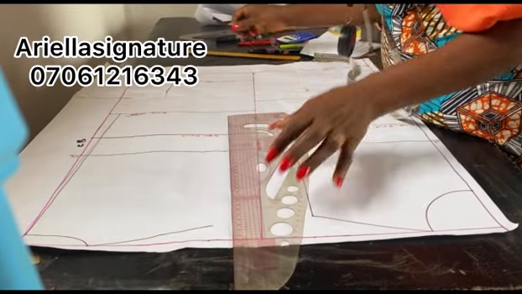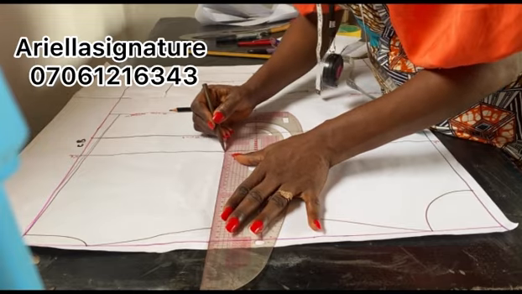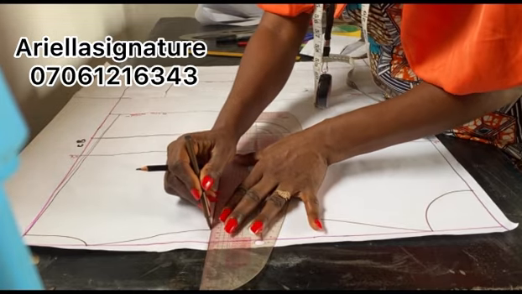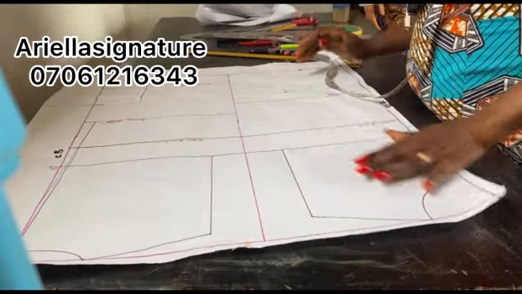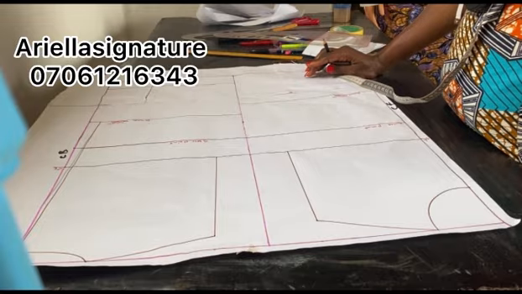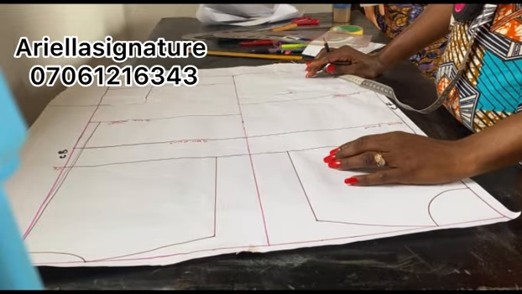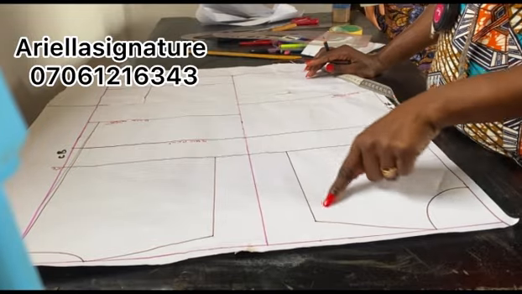So I'll be connecting it now to meet this one. Guys, please pay attention. I'll be connecting it to meet this one here. You see how beautiful it's looking? You see that it's taking shape. You can see that it's taking shape now, guys. So the next thing we'll be doing is to get our armhole curve.